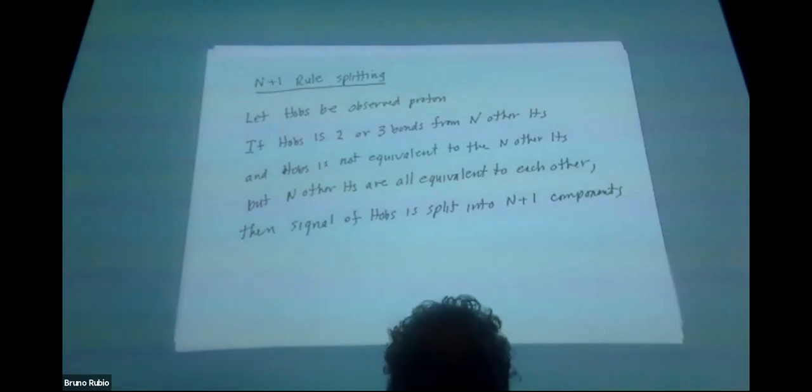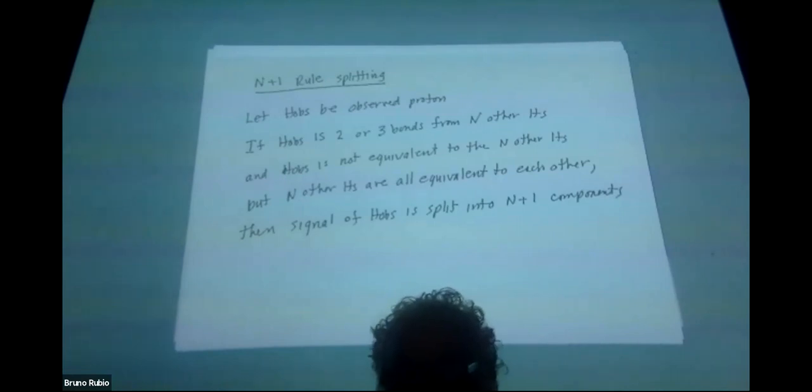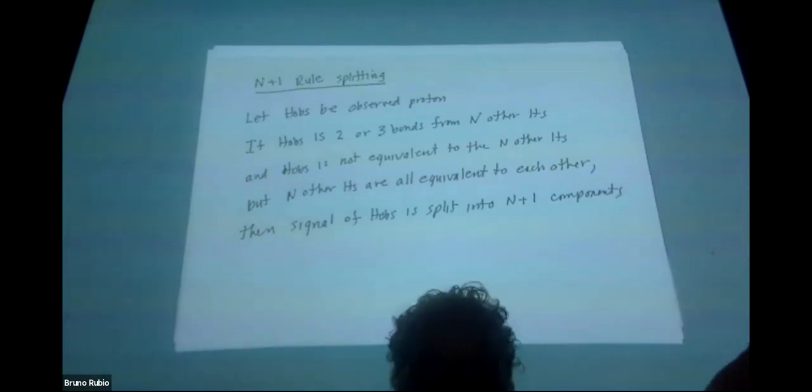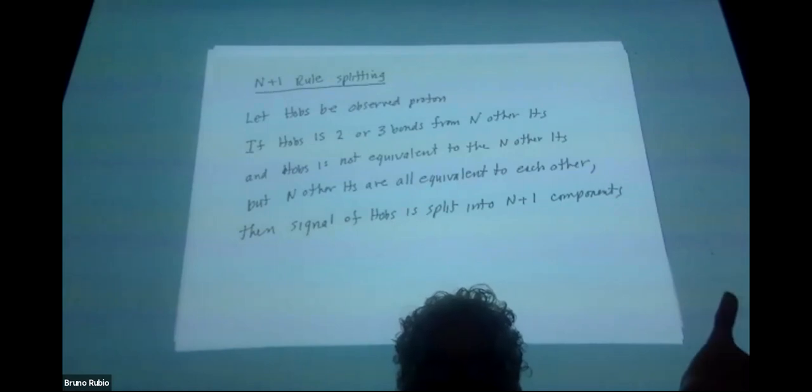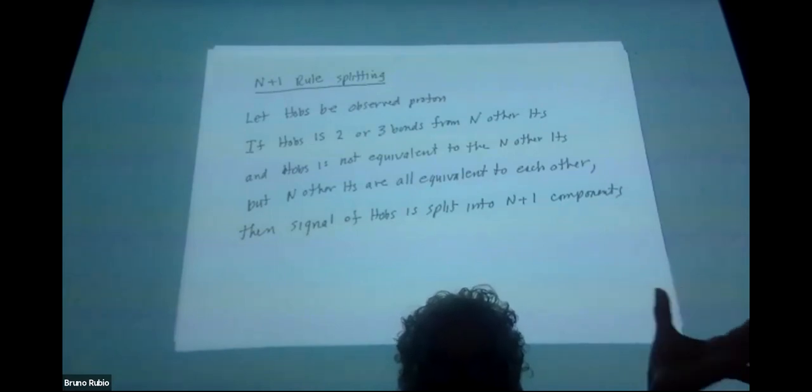Okay, that's a lot, right? This is a very important rule that helps us understand what that NMR signal is going to look like and what degree of splitting it's going to exhibit. So the observed proton is 2 or 3 bonds away from N other protons.